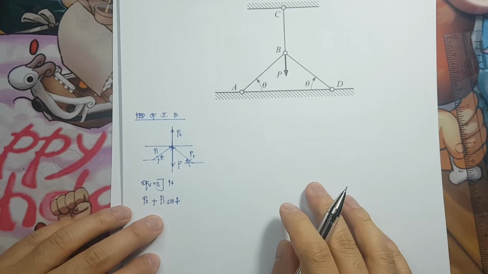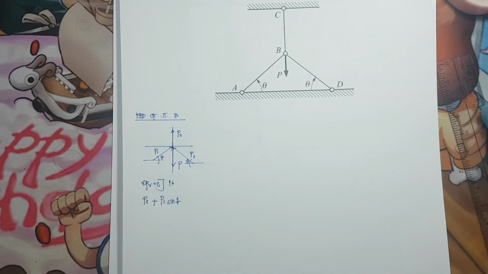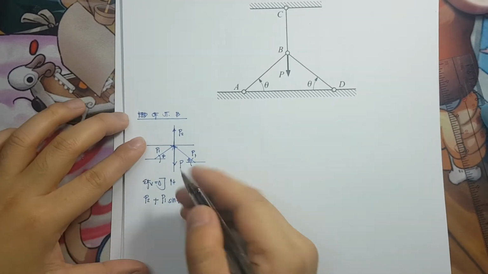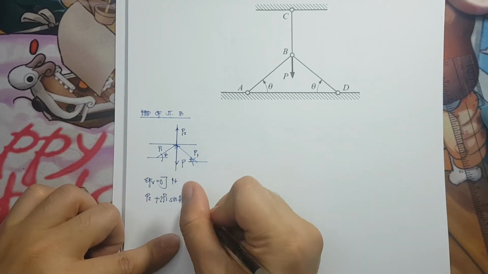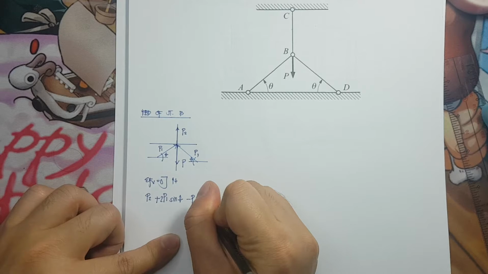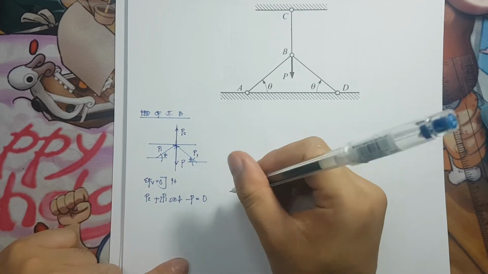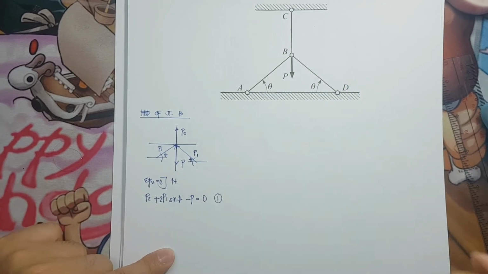But there are 2 P1, so include here a constant of 2, minus P is equivalent to 0. So this would be my first equation.